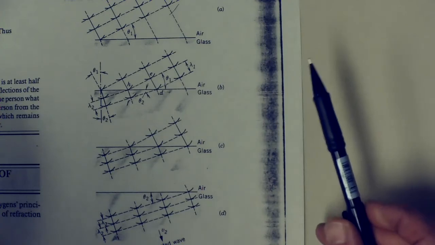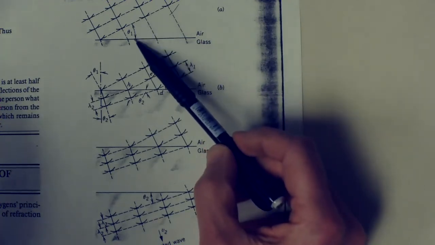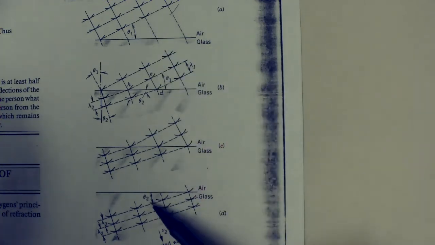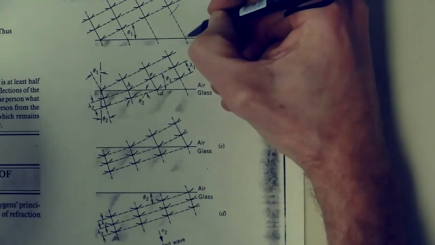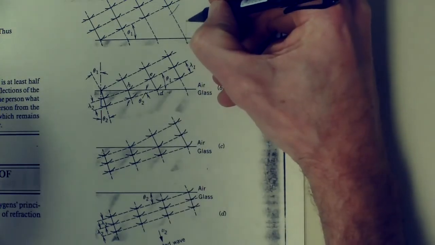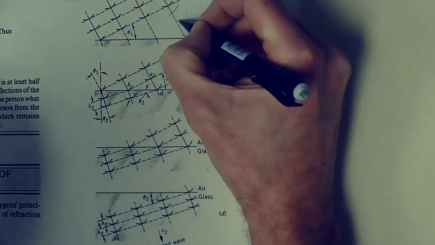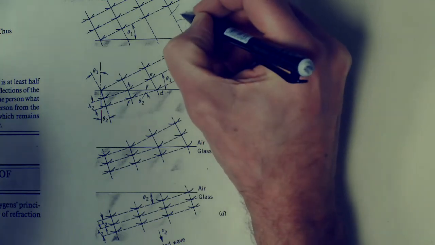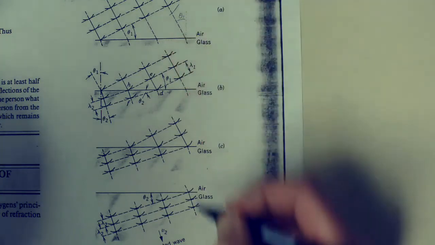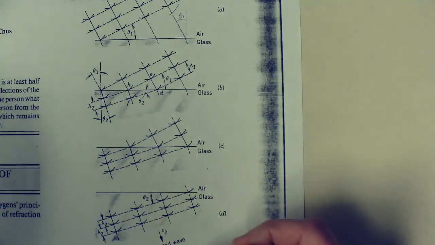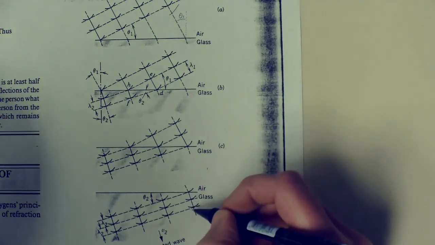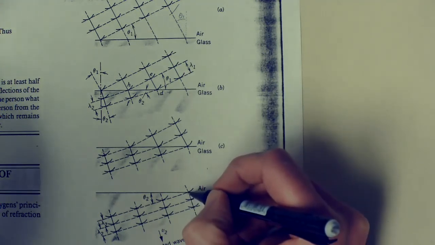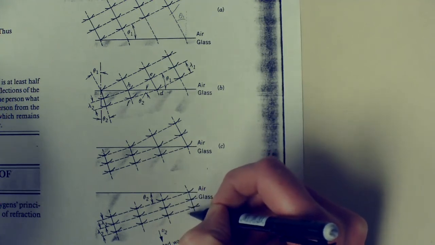And so it started out at theta 1 up here, and down here it's theta 2. Or we could have drawn it, and probably should have drawn it, where here's the normal, and this would be theta 1. And down here, I don't have as good a place to put that, but maybe I'll do it like this.